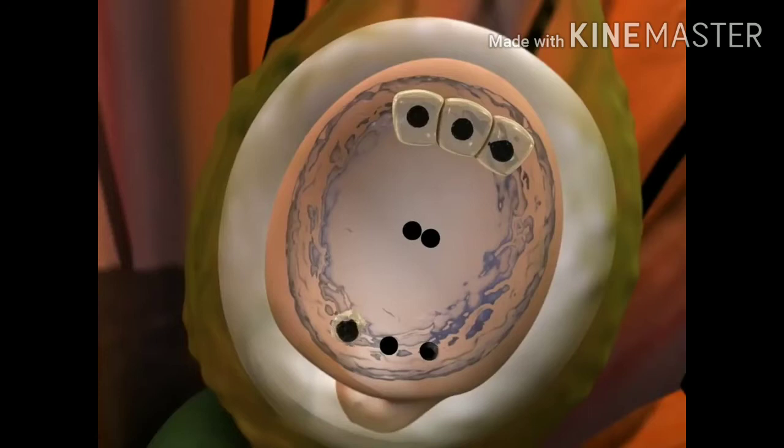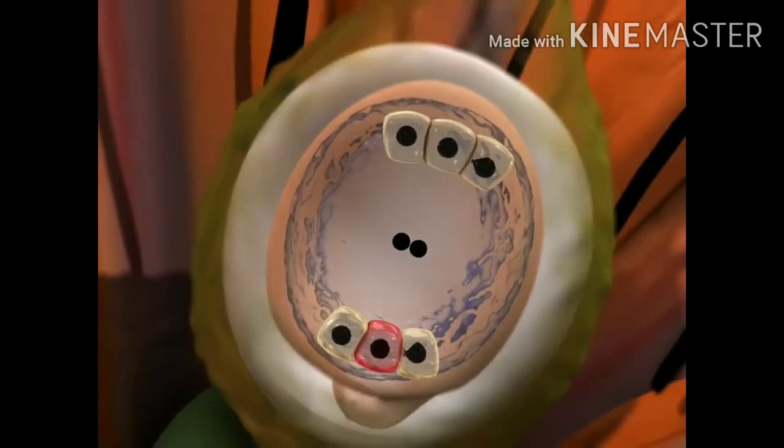Another 3 cells form above the micropyle. 2 of these are synergids, and the other is the egg cell. This leaves 2 nuclei in the center of the ovule. These central nuclei remain together in one large cell. It is the egg cell and this central nucleate cell which will eventually become part of the double fertilization event.